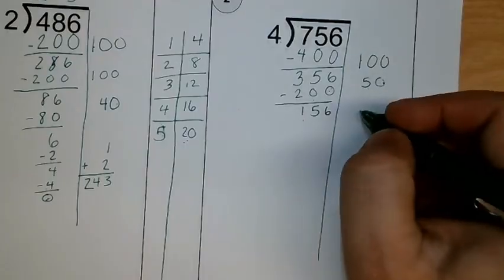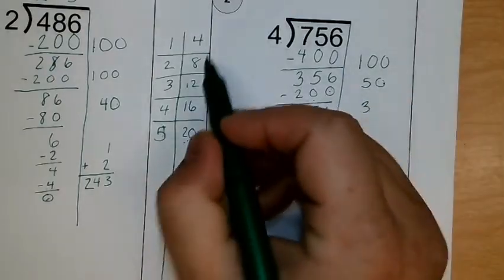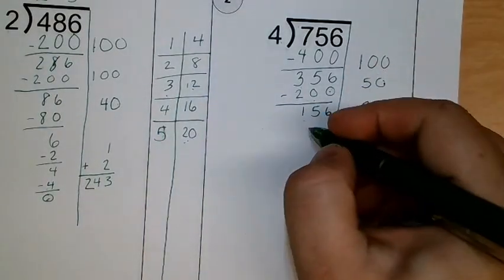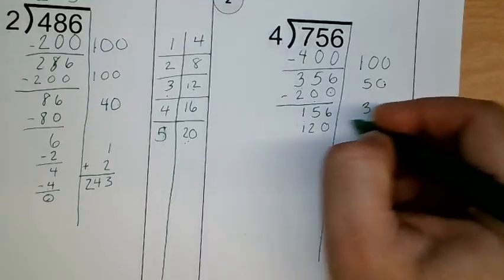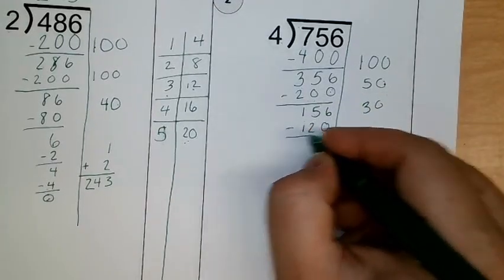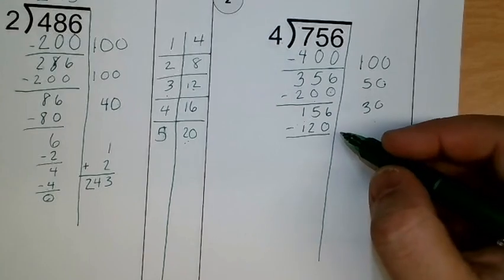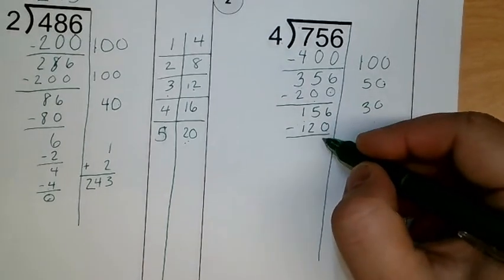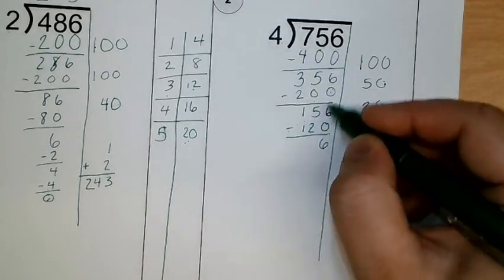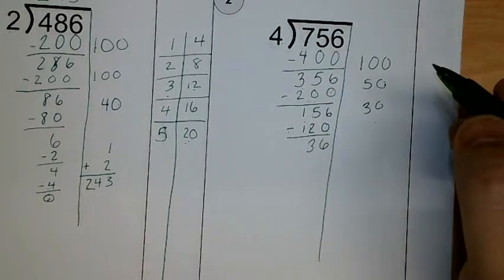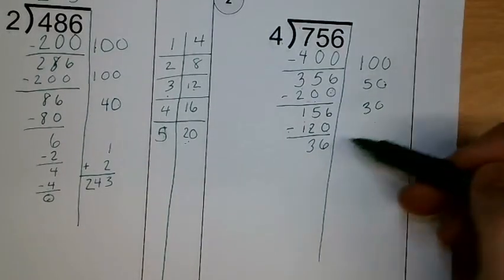So let's do a 3, right? If I do a 3, 4 times 3 is 12. And I'm going to need another 0 to get the place value over there. And now I can subtract again. 6 minus 0 is 6. 5 minus 2 is 3. All right. So I've got 36 left.